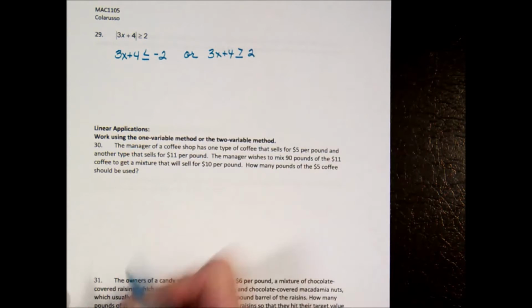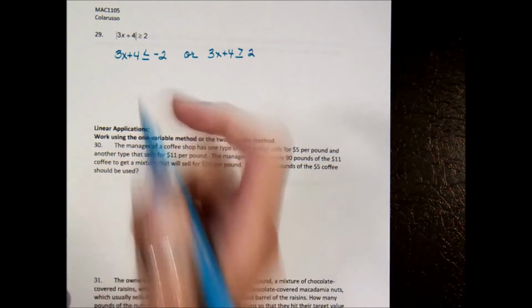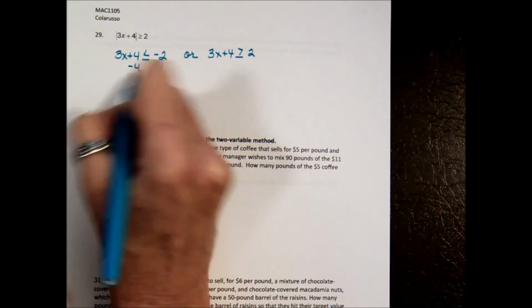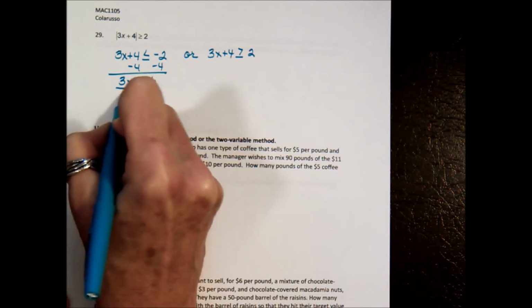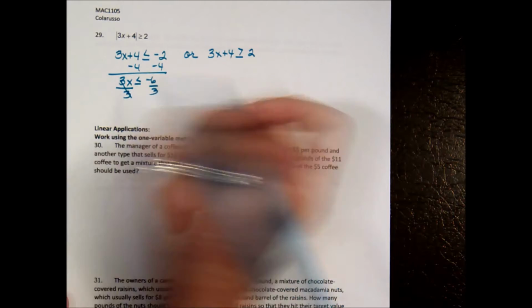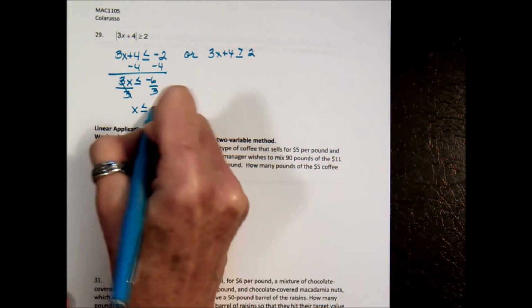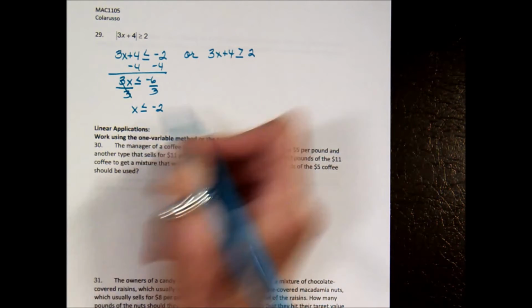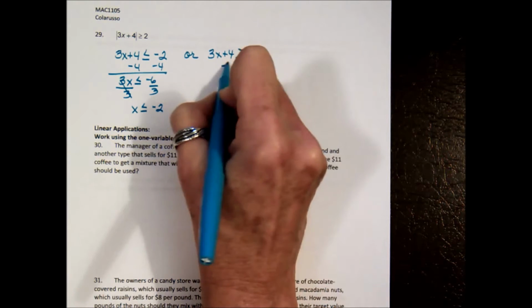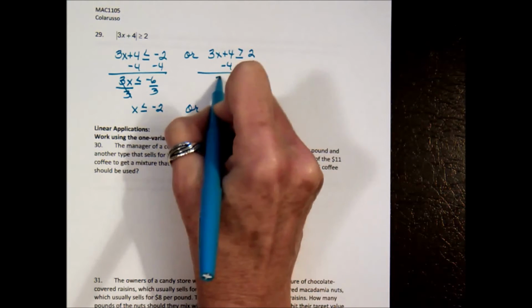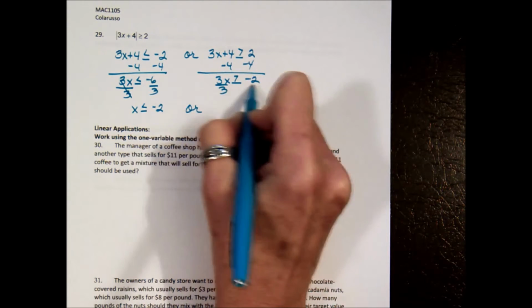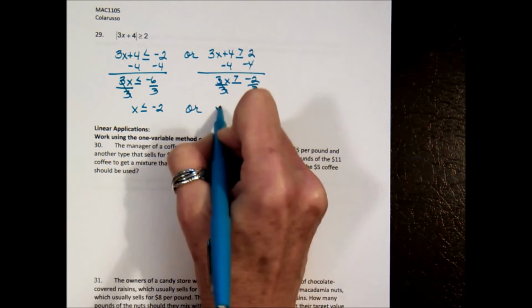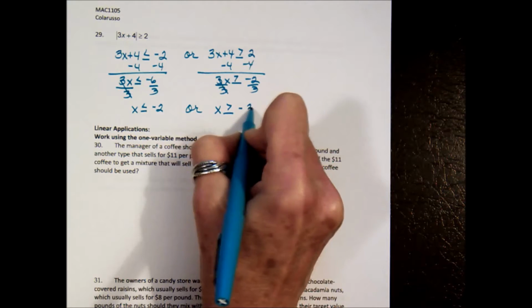Now I have to solve that. I subtract here, 3x is less than or equal to negative 6, divide by 3, x is less than or equal to negative 2. We'll deal with that in a minute. Here I subtract a 4, greater than, divide by 3, and I get x is greater than or equal to negative 2/3.